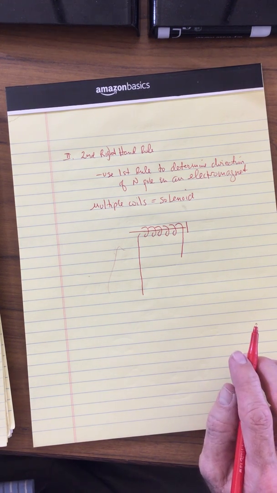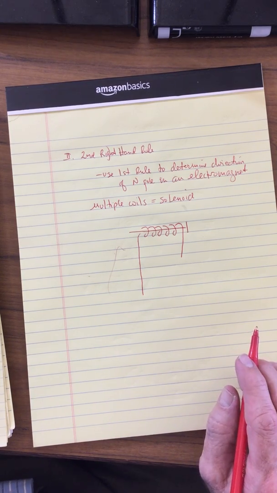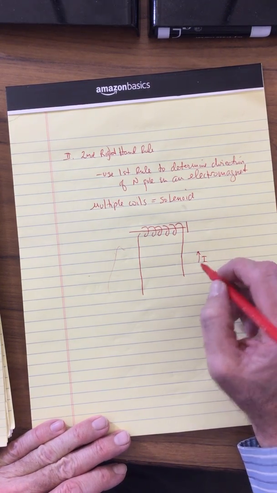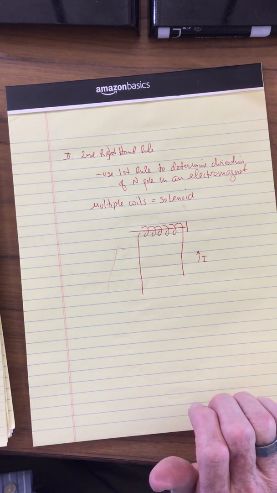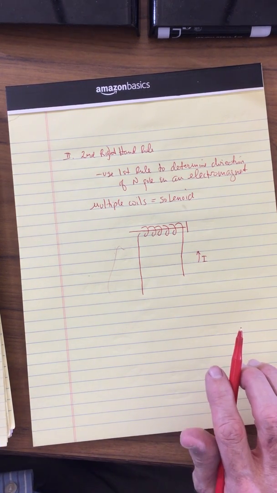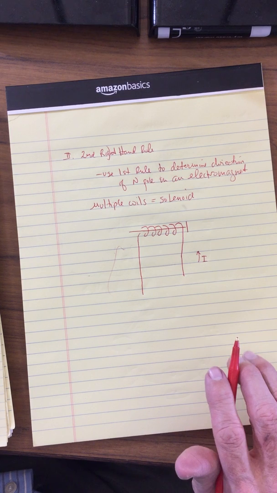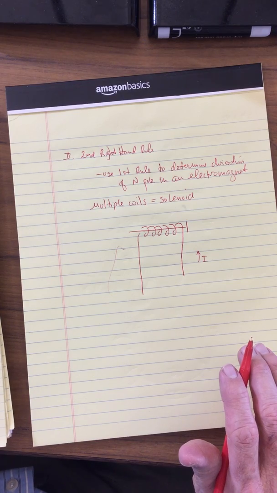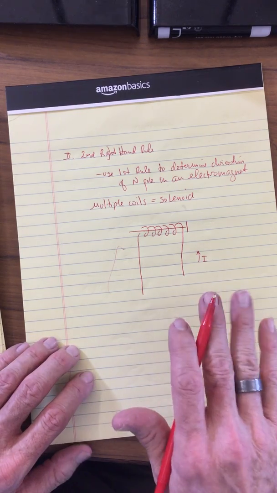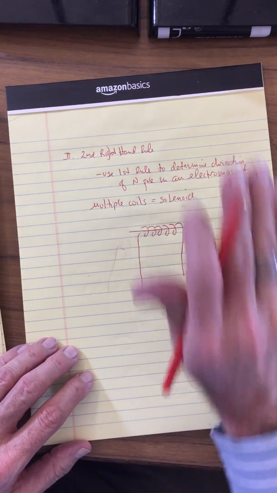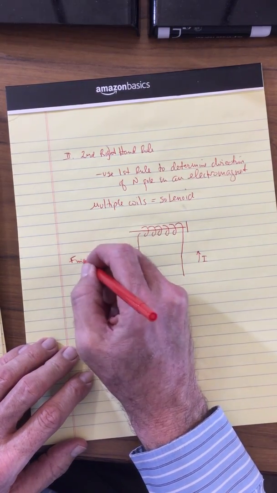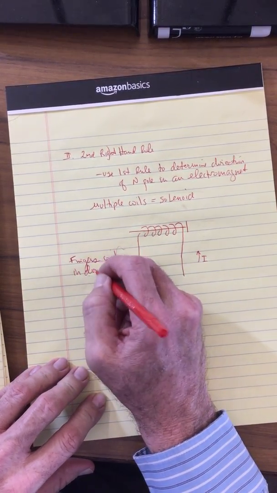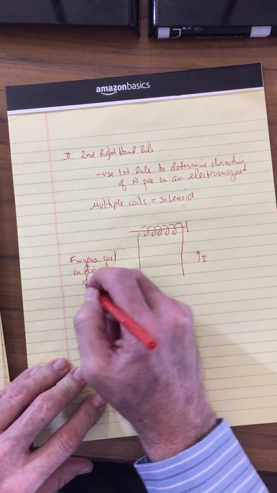So in which direction is the north going to be? Well, if the current is traveling in this direction, we're going to be, again, using that first right-hand rule. The fingers are going to coil in the direction of the current. So in this case, instead of using my thumb, I'm going to use my fingers. Fingers are going to coil in the direction of the current.